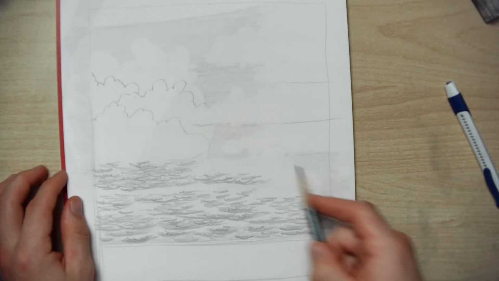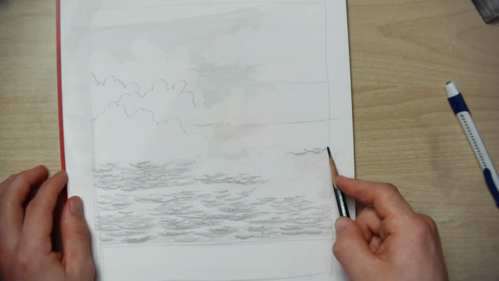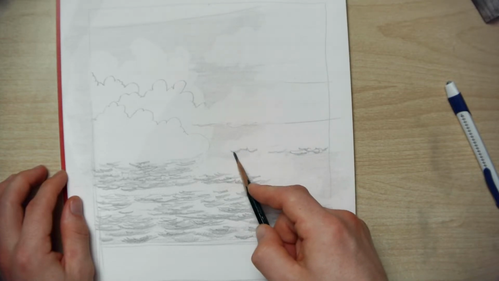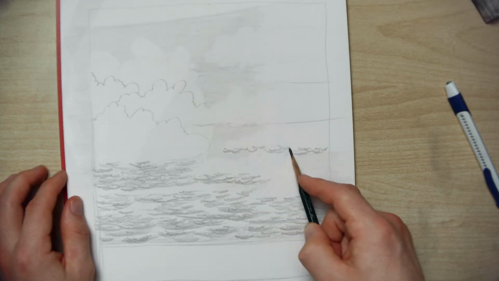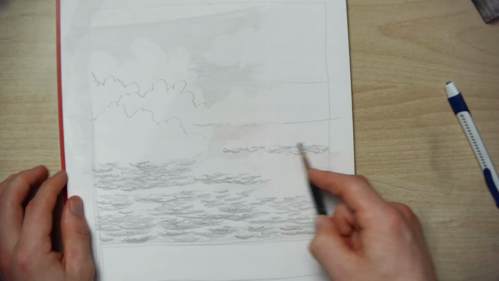Now we're going over here to the right side. Only filling in the lower areas of the cloud right now.